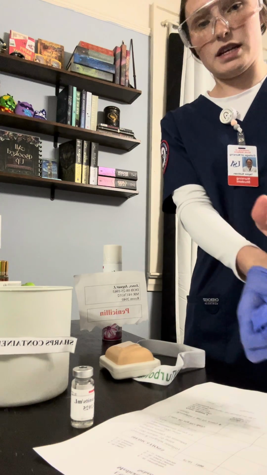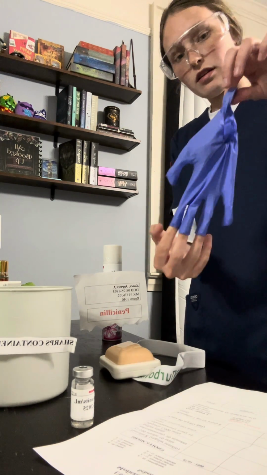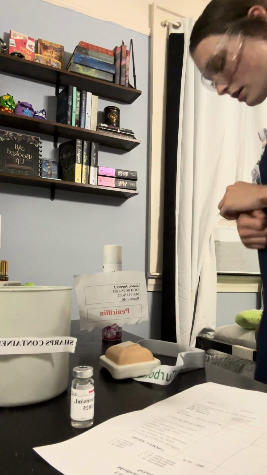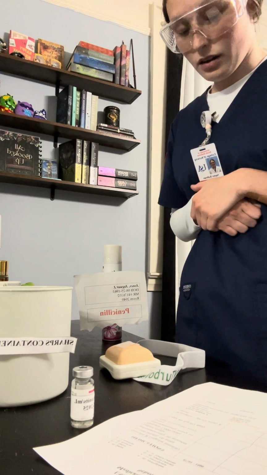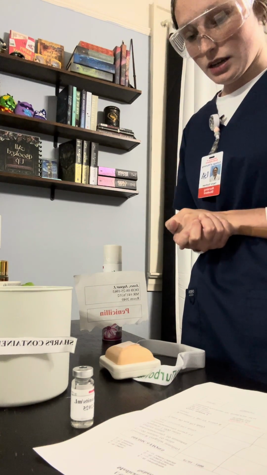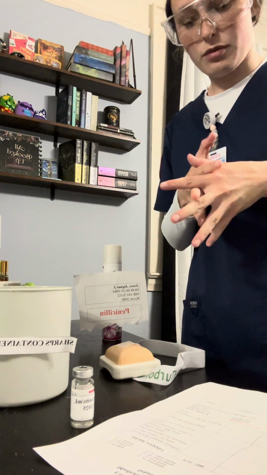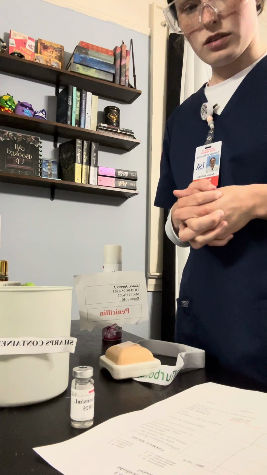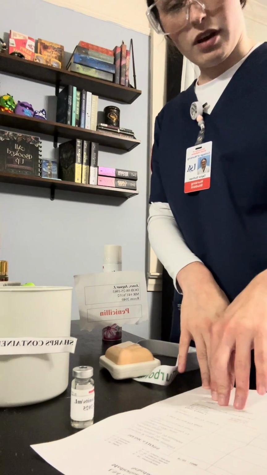And then I would assess the patient for any allergic reaction to the heparin, and then I see he's good to go, so I am going to go out of the room and chart everything, or document everything in the MAR.